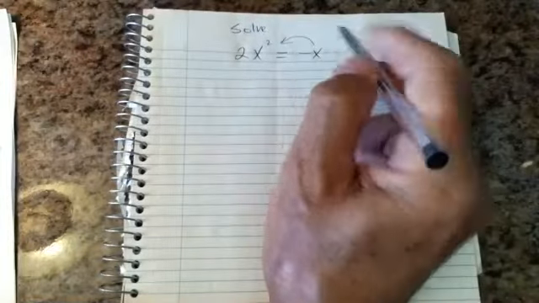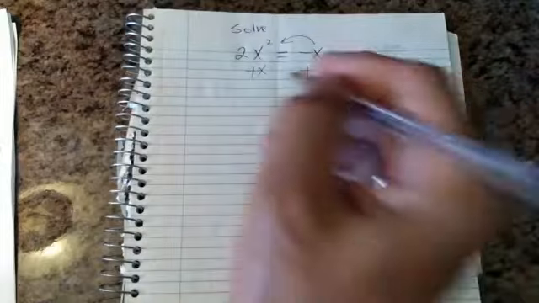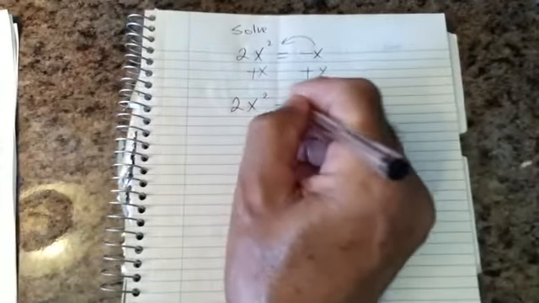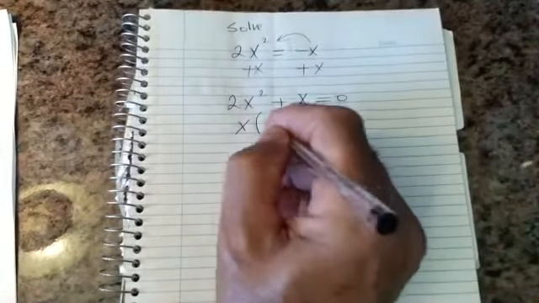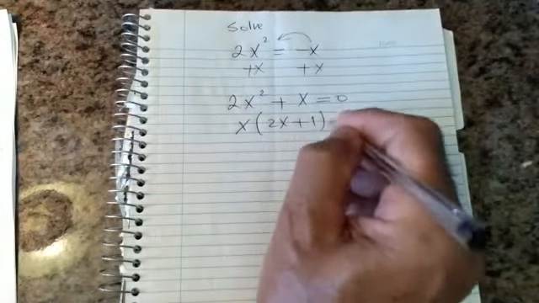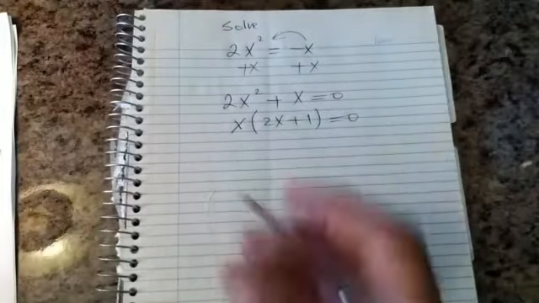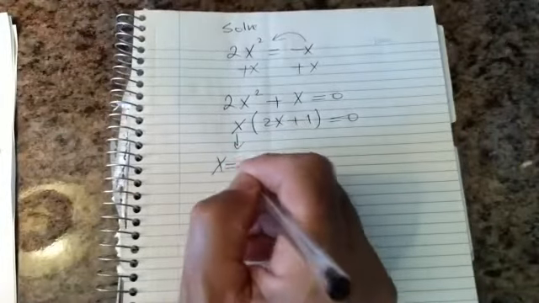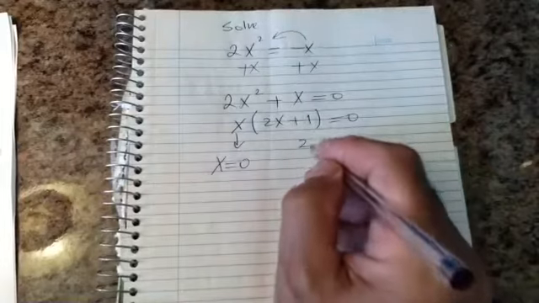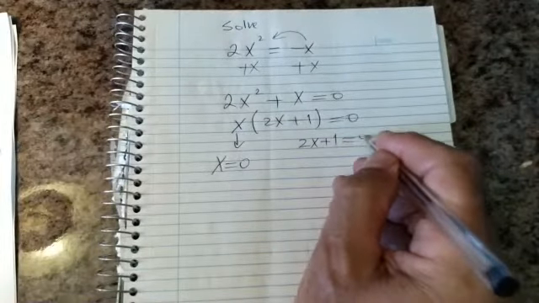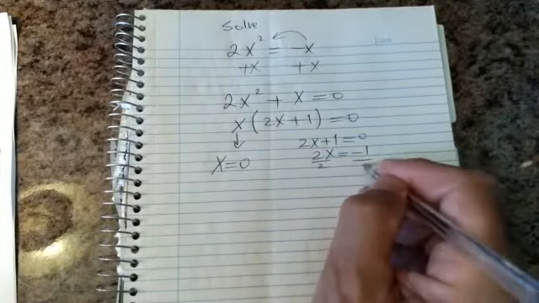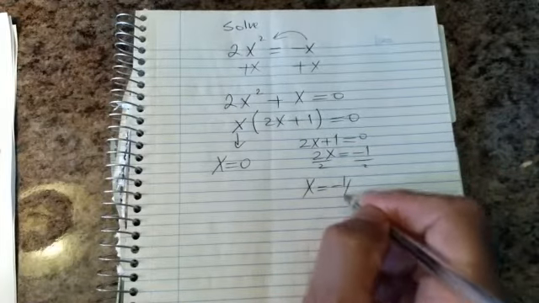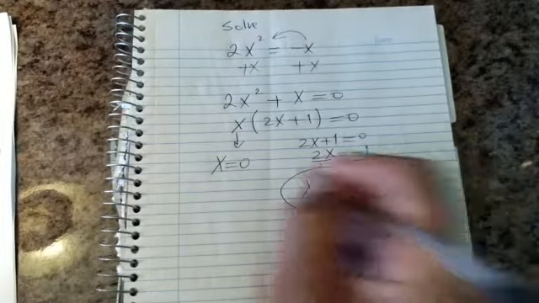Move negative x to this side. Factor x out, the first method of factoring. X equals 0 is one of the numbers. X equals minus half is the second one.